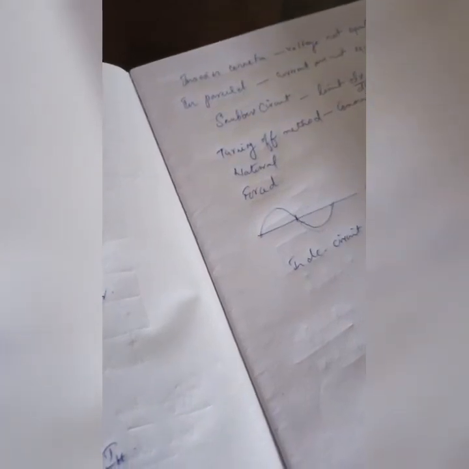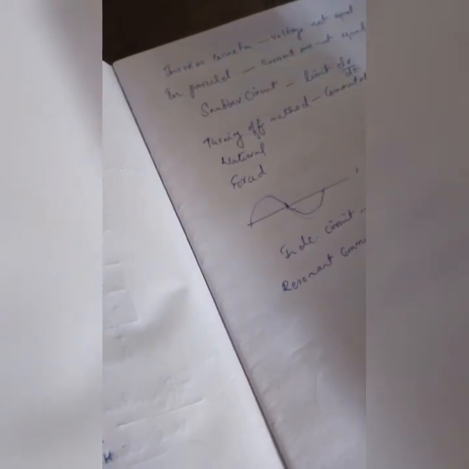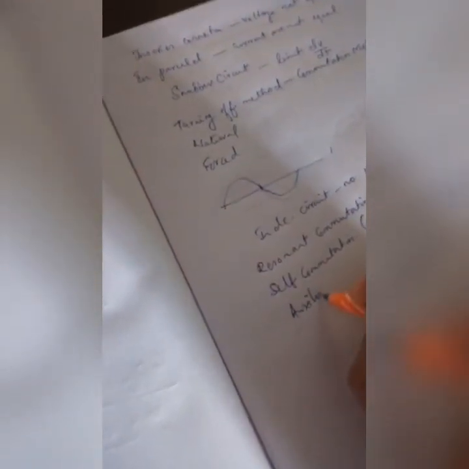Forced commutation methods include resonant commutation, or class A commutation. Second, self commutation, that is class B commutation. Third, auxiliary commutation, that is class C commutation.